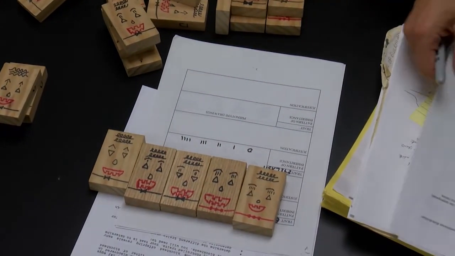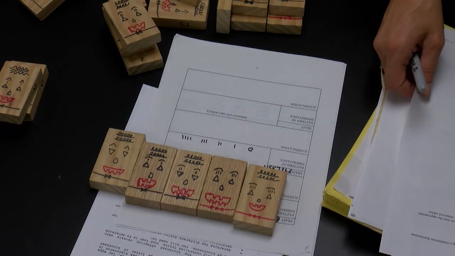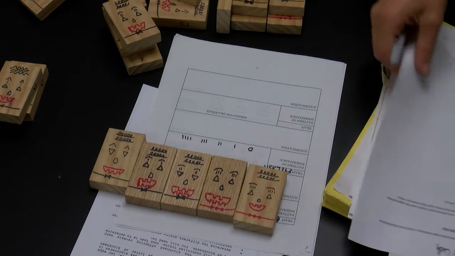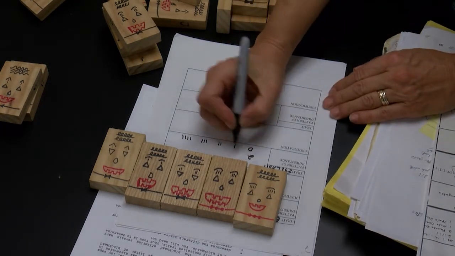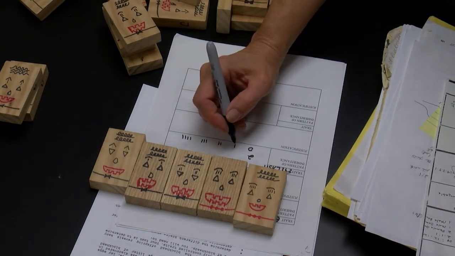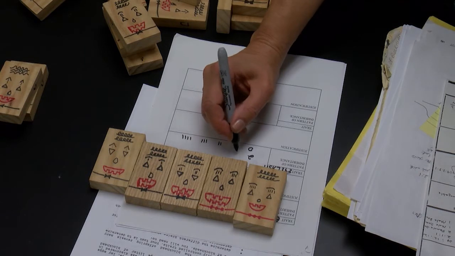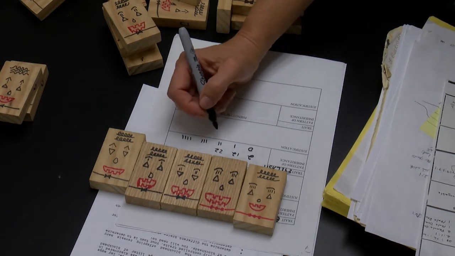How many have 0 eyelashes? Let us look. For 0 eyelashes, we have 2. For 1 eyelash, we have 12. For 2 eyelashes, we have 22.